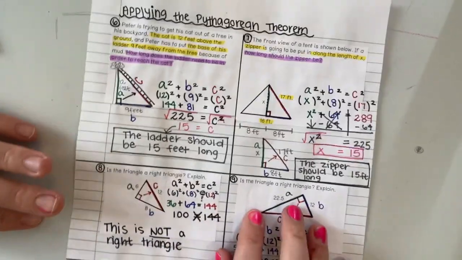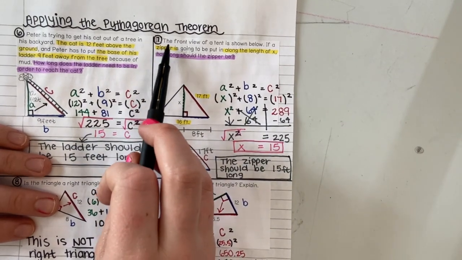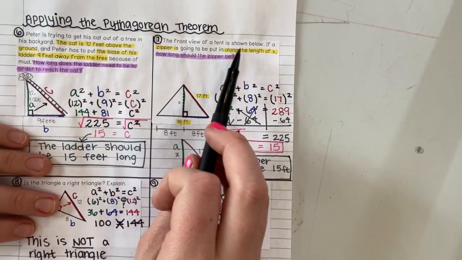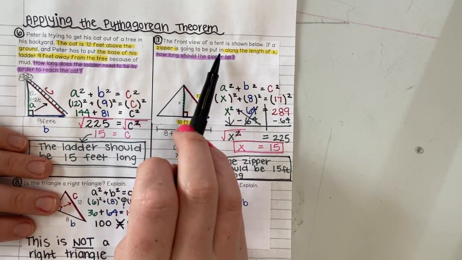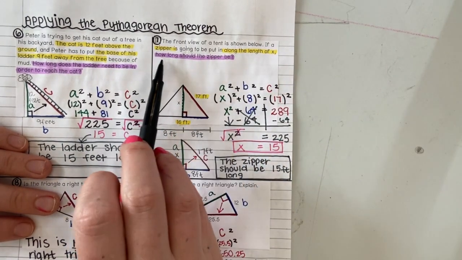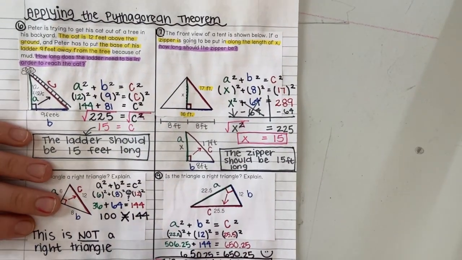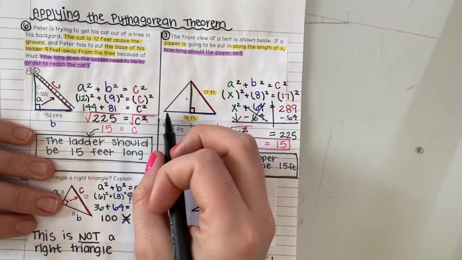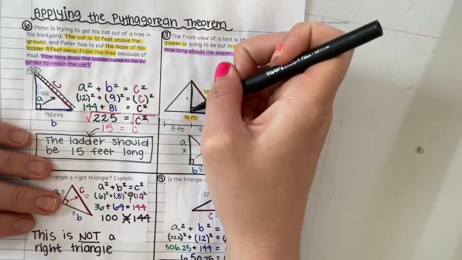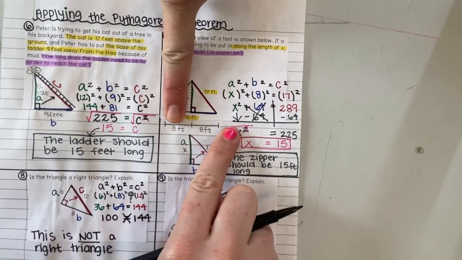the cat. The next word problem gives me a tent. It says the front view of a tent is shown below. If a zipper is going to be put in along the length of X, how long should the zipper be? What we need to realize in this problem is that this original triangle is not a right triangle. But where the zipper is, that creates a right triangle if you cut the base in half.